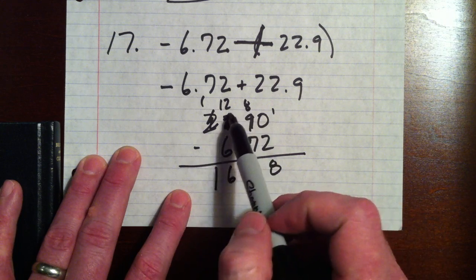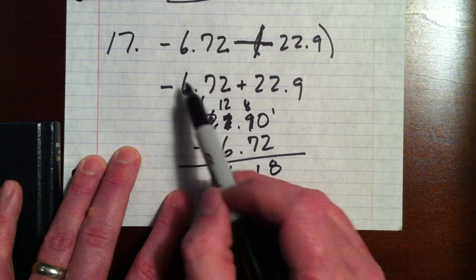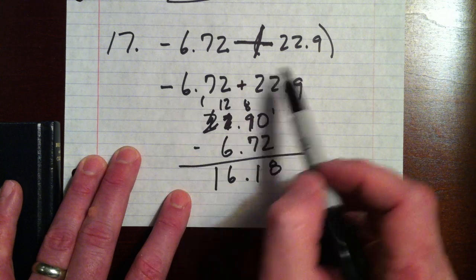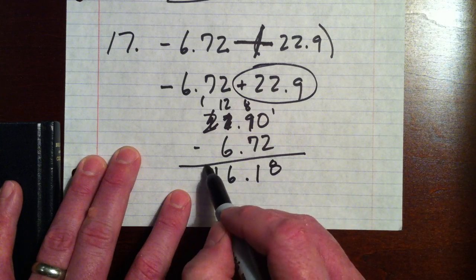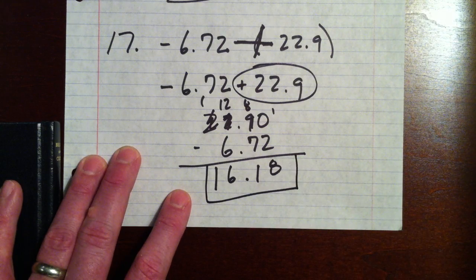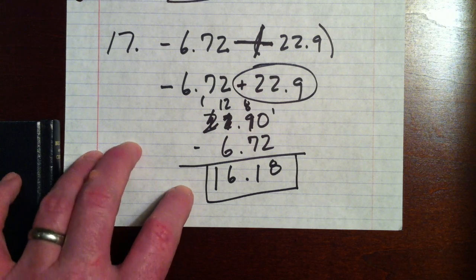Same signs, add and keep. Well, we can't do that. Different signs, subtract. So we did that. Take the sign of the furthest number. That's a positive 22.9. Our answer, therefore, will be 16.18. More to come.